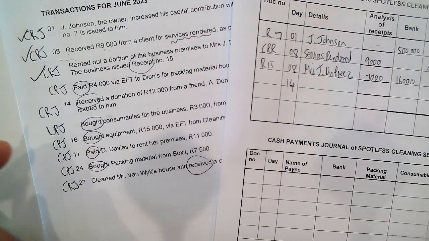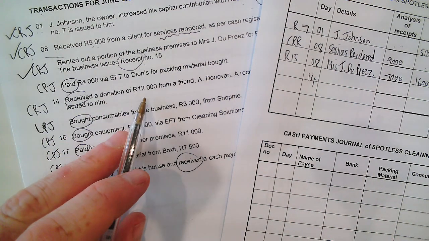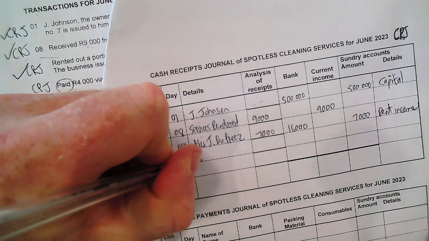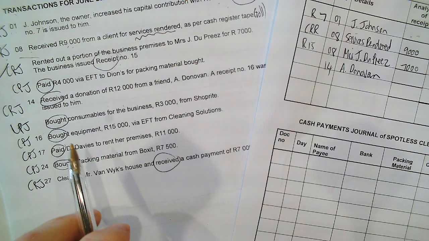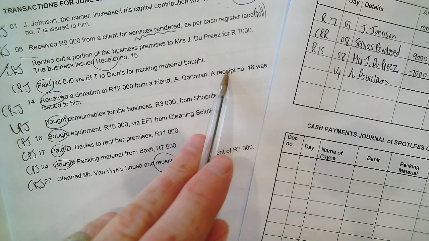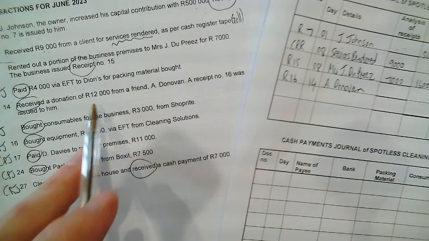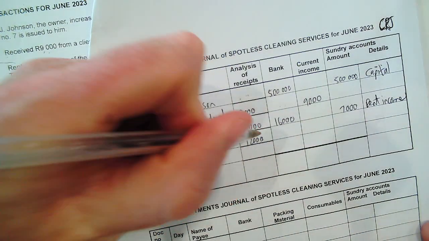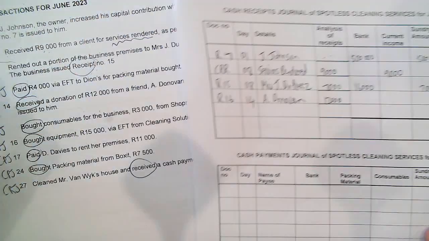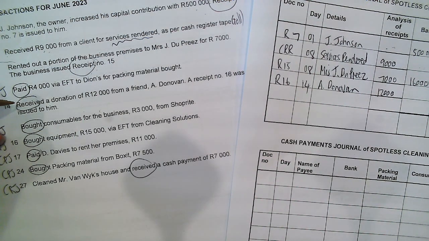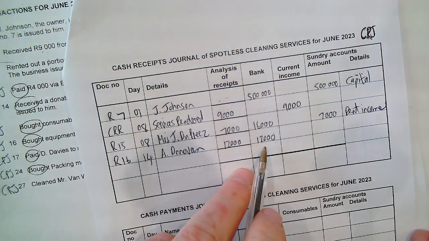I'm going to write here 14th, okay, received a donation. I'm receiving money, 12,000 rand from a friend. The friend is Mr. A. Donovan, and it's receipt number 16. So I'm going to write here receipt number 16, Mr. Donovan, and it's 12,000 rand. I'm going to put it in analysis of receipts. And then if that is the only transaction on day 14, which it is, I'm going to put it in the bank account immediately. So it's 12,000 rand over there.